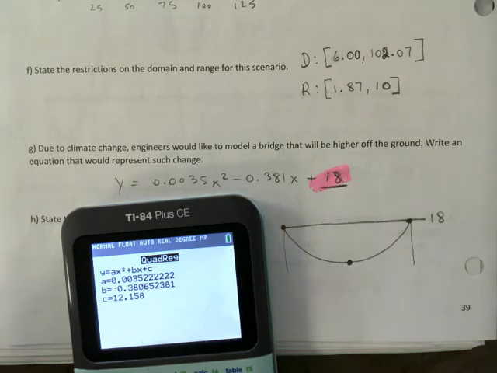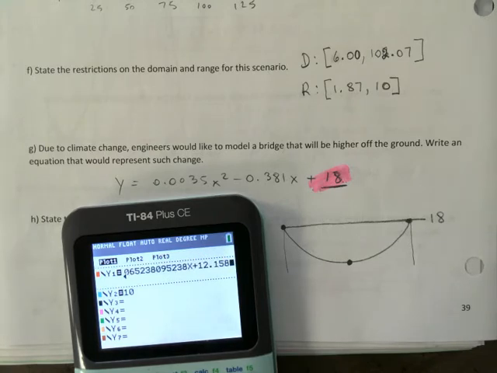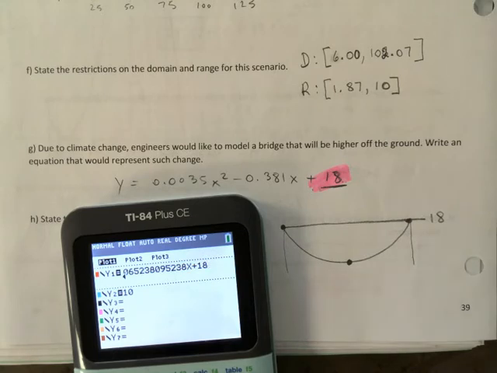I'm going to go to y equals, and I'm going to go all the way to the end. This might take a minute or two. And I'm going to change that to 18 and delete the rest. You hit graph.